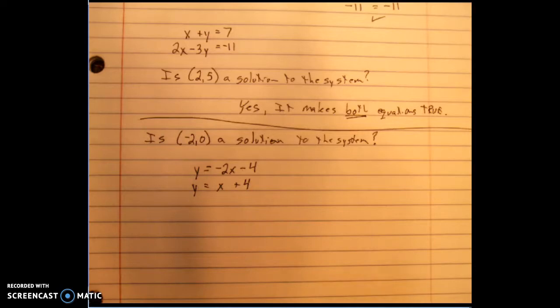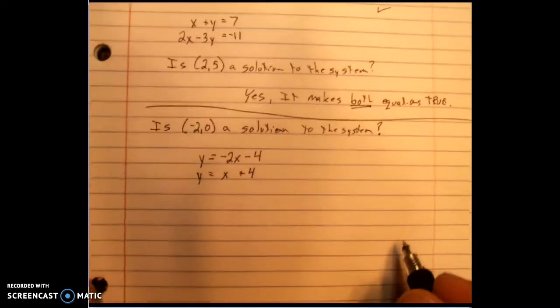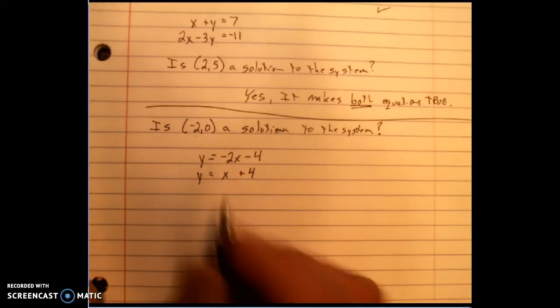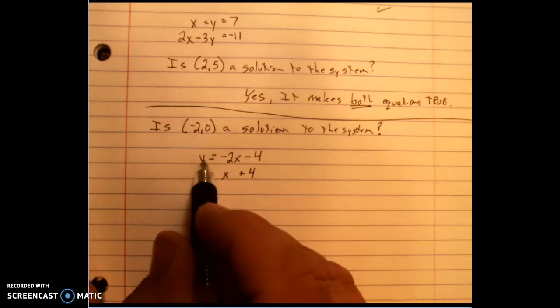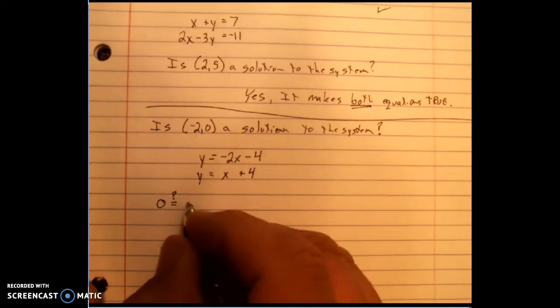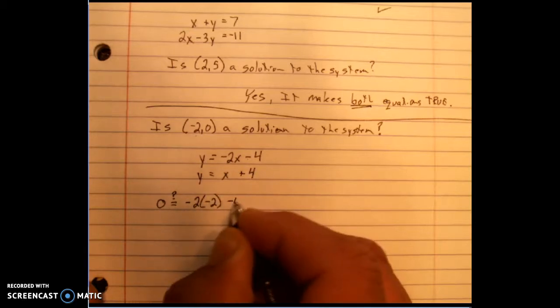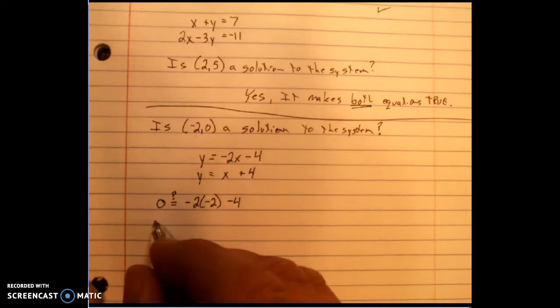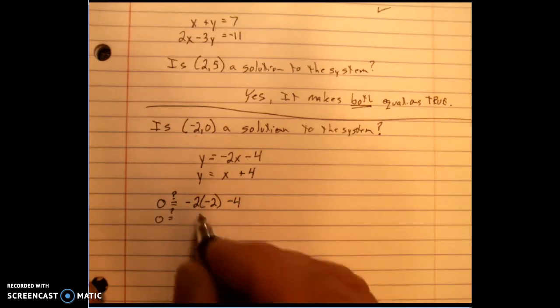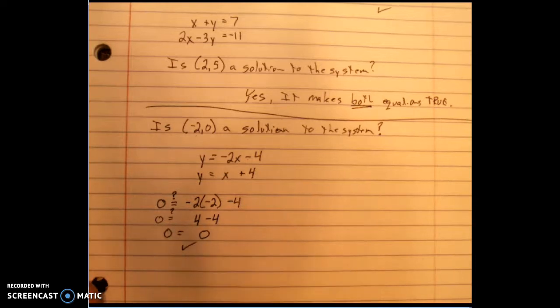Okay, so hopefully you've tried this problem at this point, and you can answer the question, is it a solution? So to test, we're going to plug (-2, 0) into each equation. So the y is 0, and we want to know, is it equal to -2 times the x, minus 4? Does 0 equal -2 times -2, which is +4, minus 4, which is 0? It is a solution to the first equation.